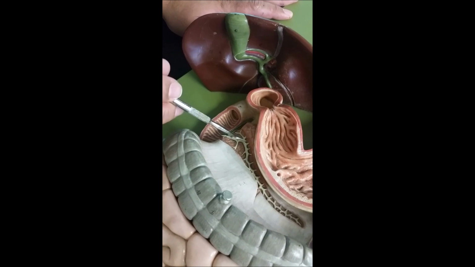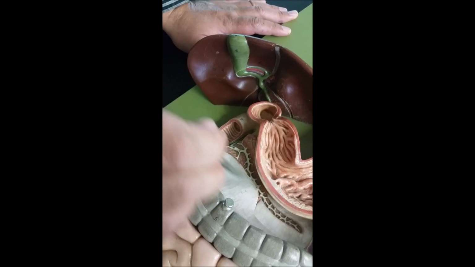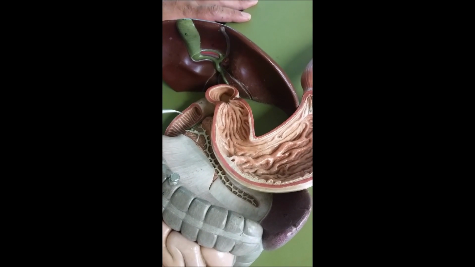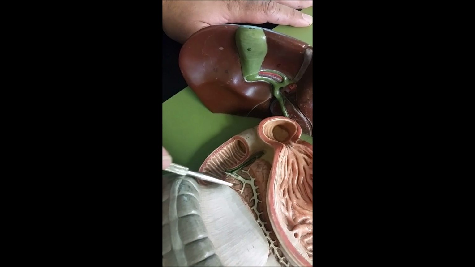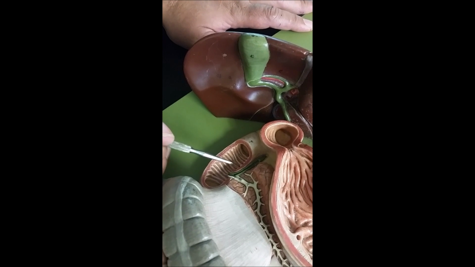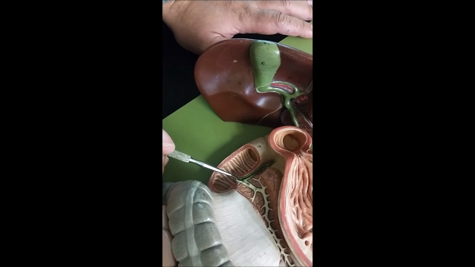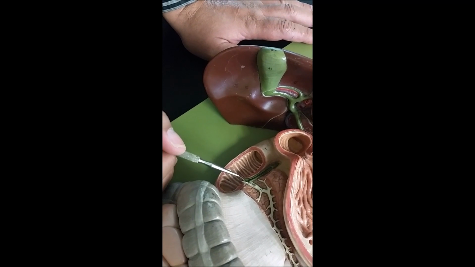This structure here is the pancreas, and this is the pancreatic duct, head, neck, body, and this is the tail, and this is the pancreatic duct. This is the main pancreatic duct, and this is the accessory. Both of them are going to open to the duodenum anyway, but this will open in a small puncture here, and this will open together with the common bile duct to an opening here, a larger opening here.